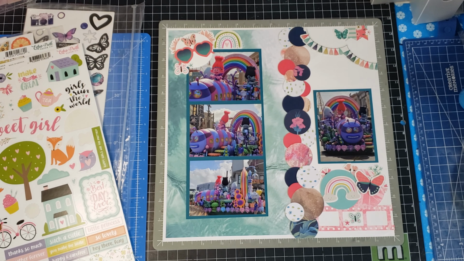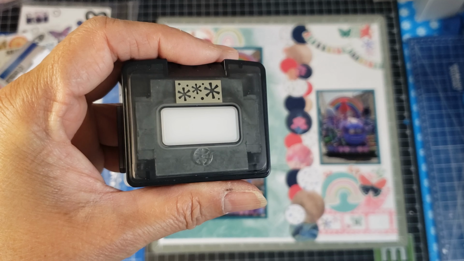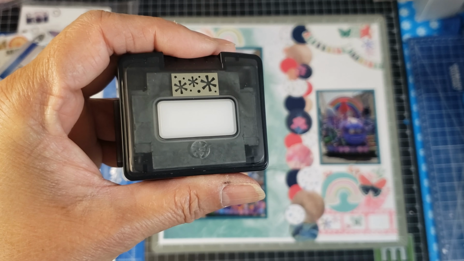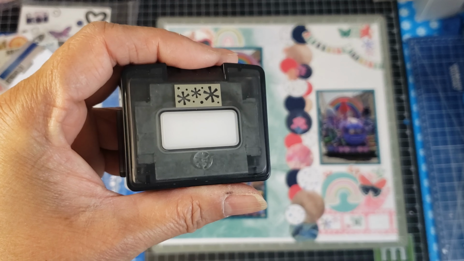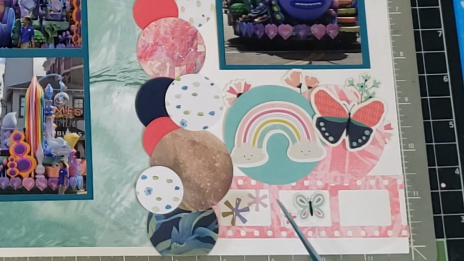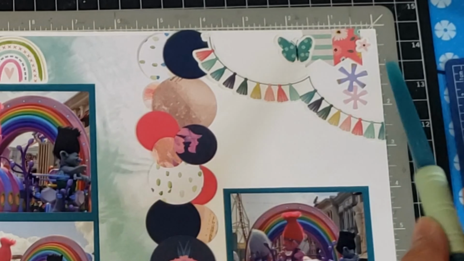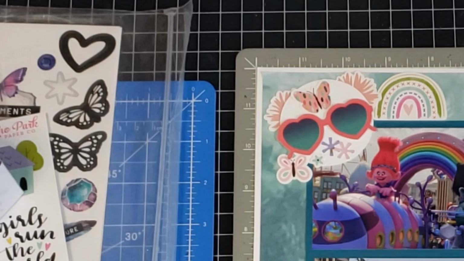And actually, it may be time to pull out a punch to punch a little bit of confetti to go around on these layouts. I used the Festive Burst Border Maker cartridge, and I just punched a few of these cute little shapes, and I sprinkled a couple here and larger ones here and a couple there.